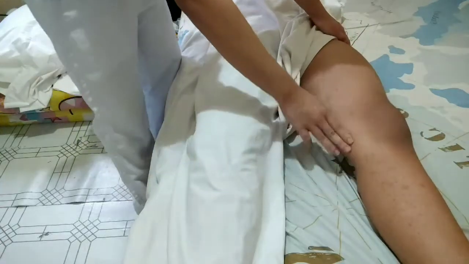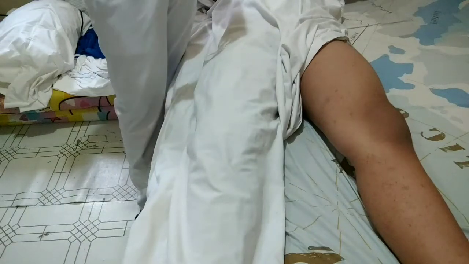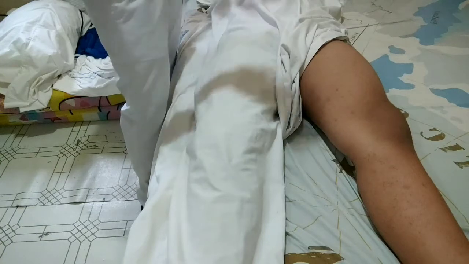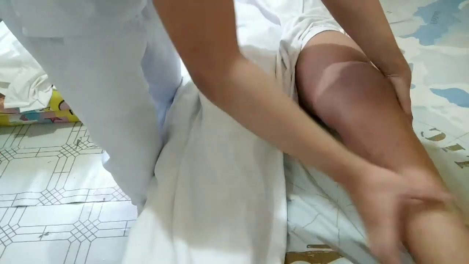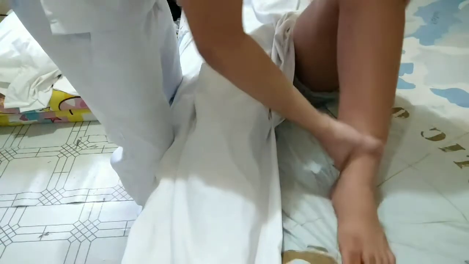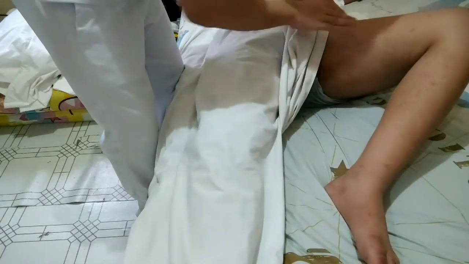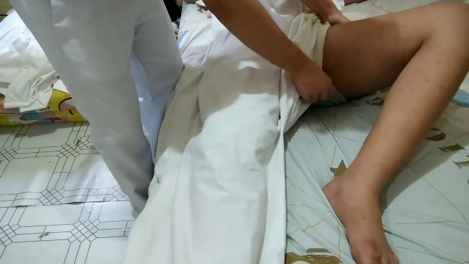So now by knowing its location, to see the sartorius in action, you just need to ask the patient to lie in a supine position, and to ask the patient to do 90-degree knee flexion, hip flexion and lateral rotation. So technically, we're just doing abduction of the thigh. So once again, location of the ASIS.